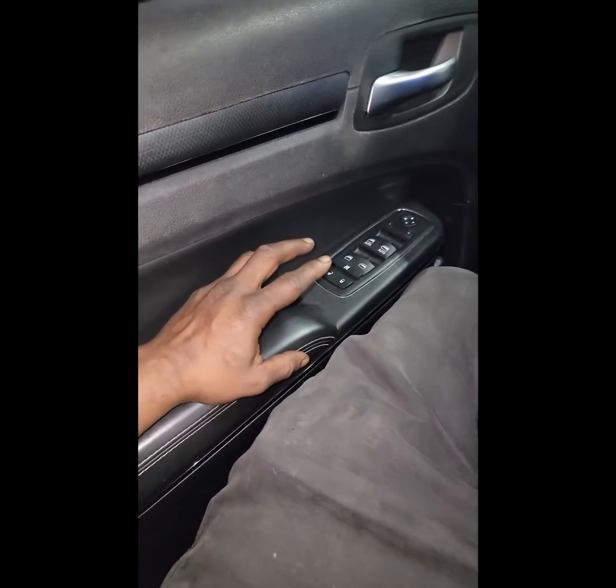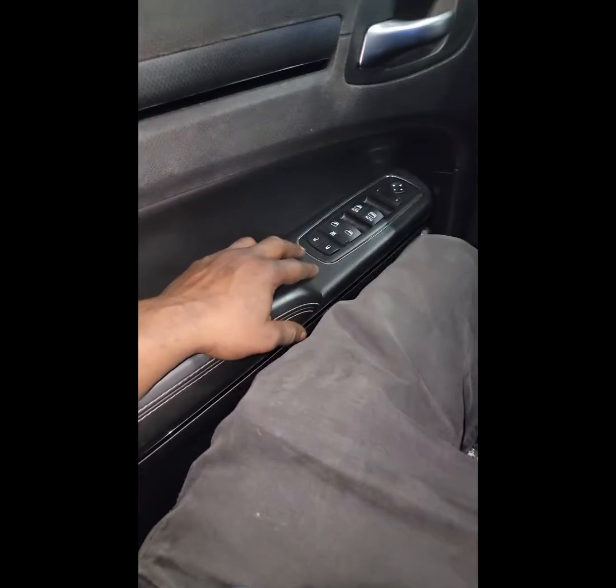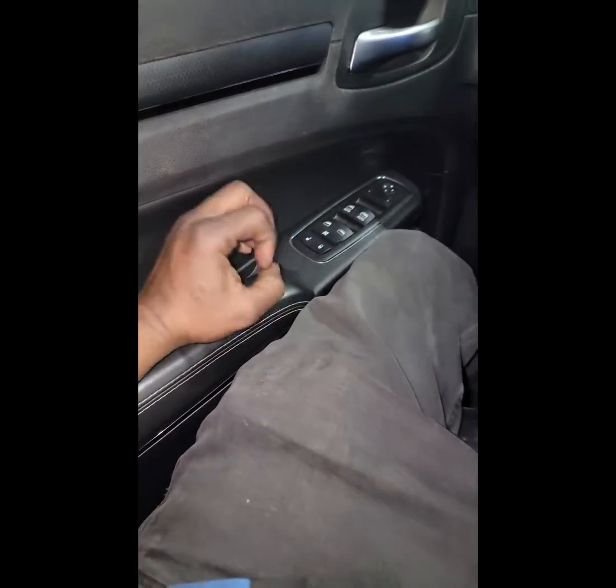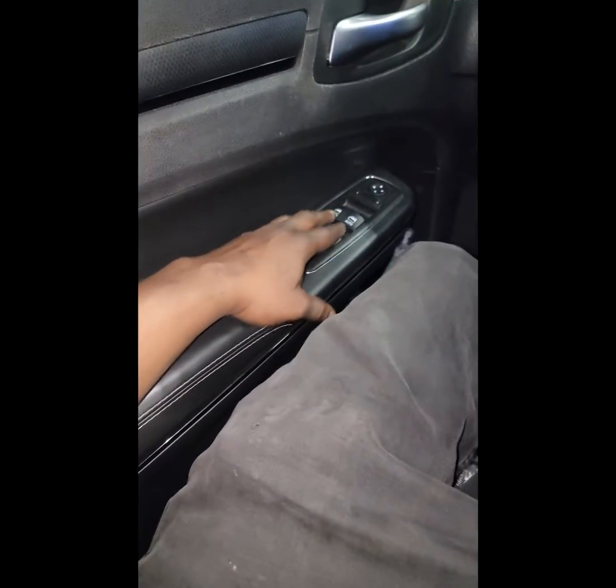I'm not talking about a code reader. You're not going to get a P code that says my window switch is bad. You know how y'all like to take a code name and run with it? No, you're not going to get a P code. P code has to do with emissions. Okay, this has no effect on emissions.